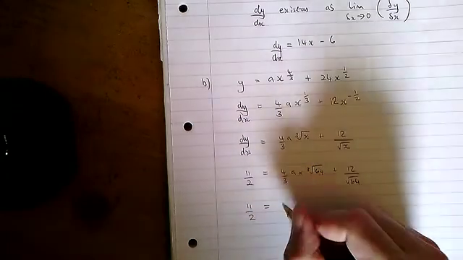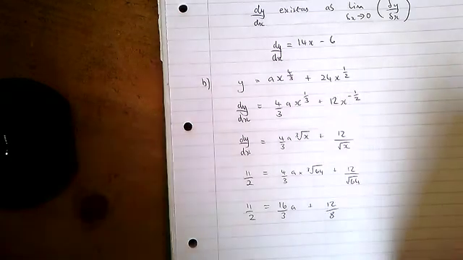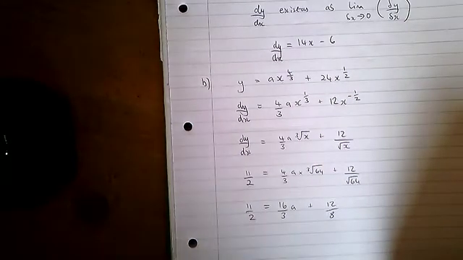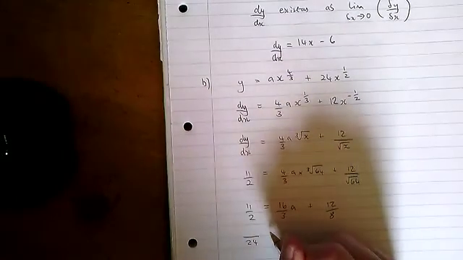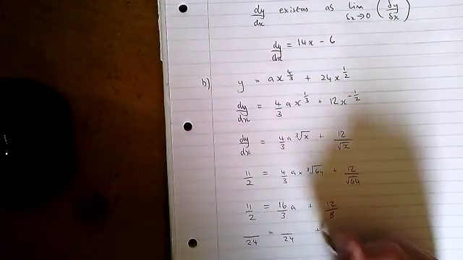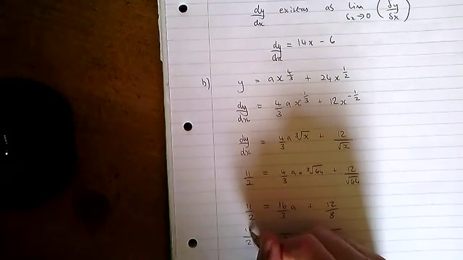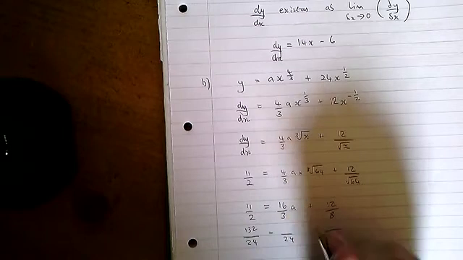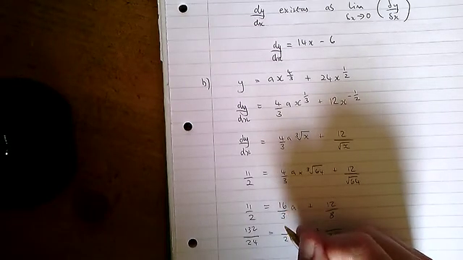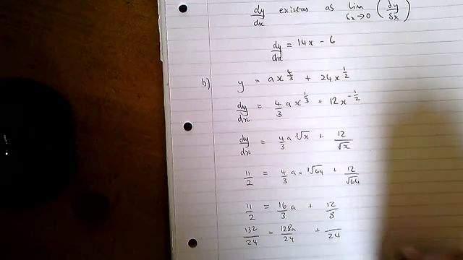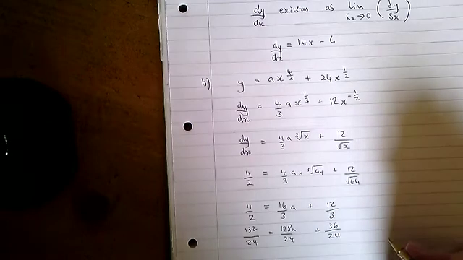4 times 4 is 16 over 3a, plus 12 over 8. Best thing to do now is get them all over the same denominator. Let's make that 24. So times by 12, so 11 times 12 is 132. 8 times 16, 8 times 8 is 64, times that by 2 is 128a, and then that's times by 3, so that would be 36.